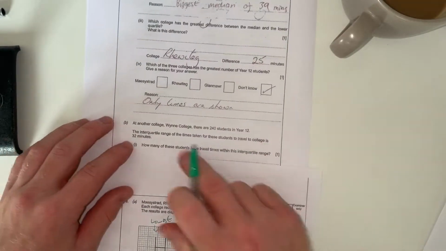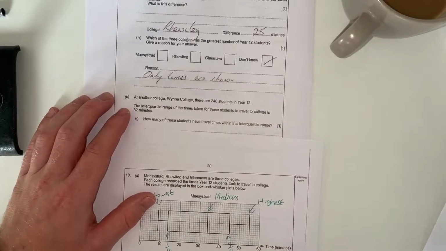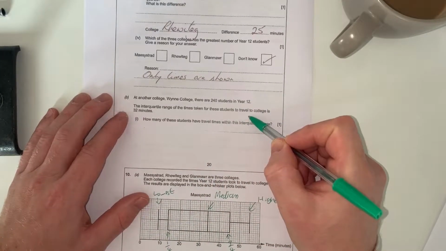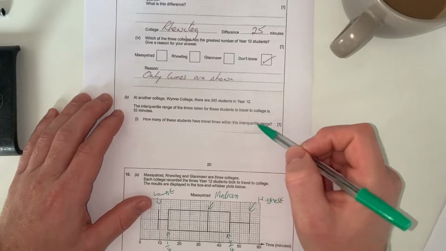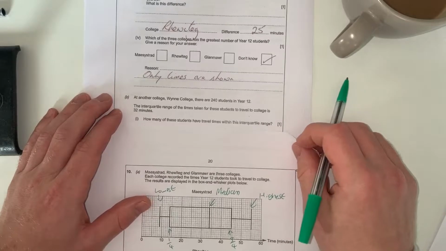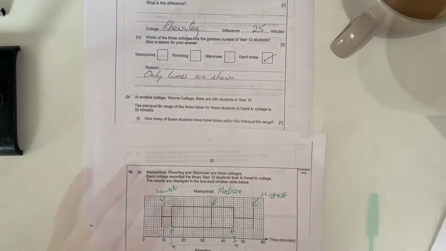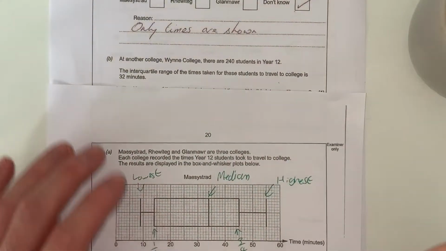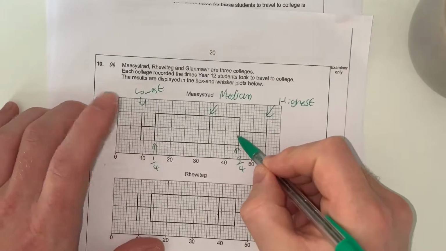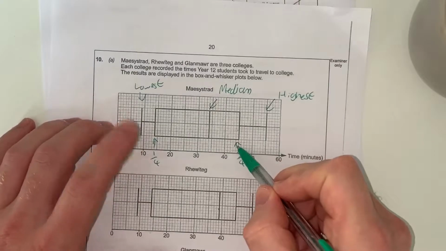Next one, another college. There are 240 students in year 12. The interquartile range of the times taken for these students to travel to the college is 32 minutes. How many of these students have travel times within this interquartile range? Well, what you do know is that the interquartile range is always the gap between here and here, which is the gap between 3/4 and 1/4.